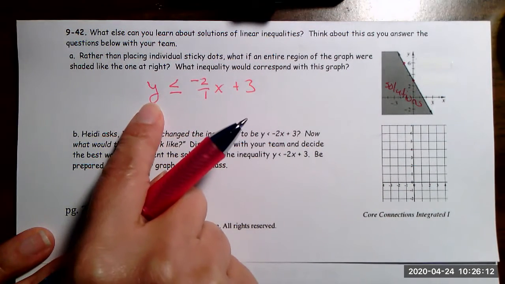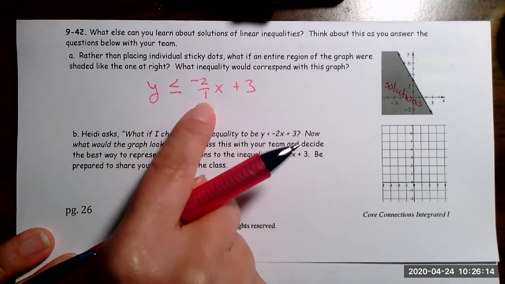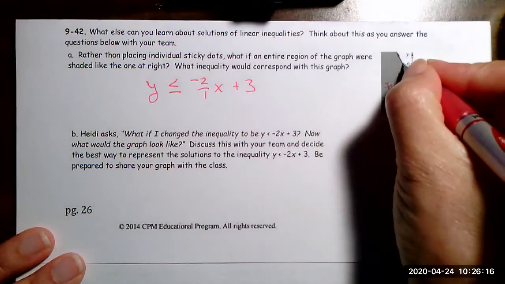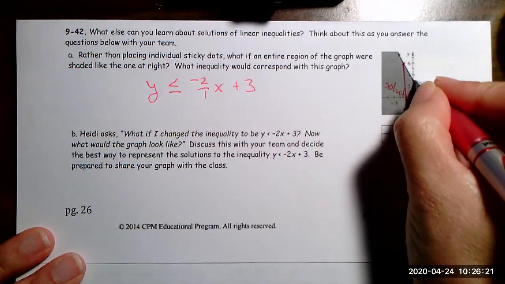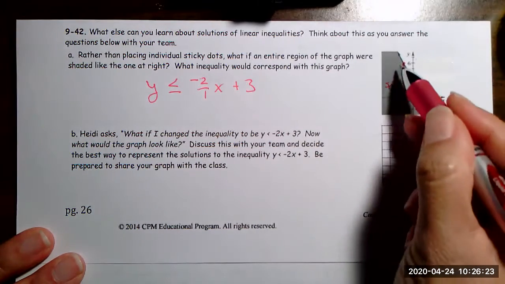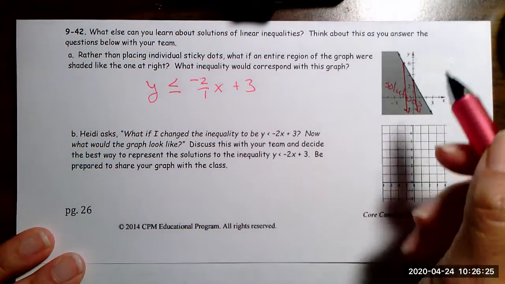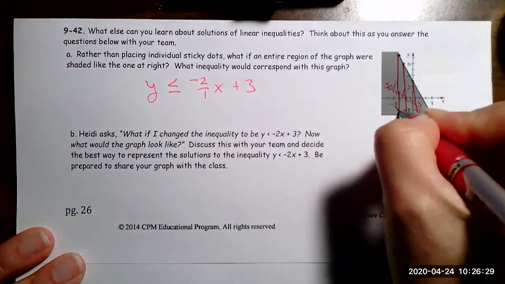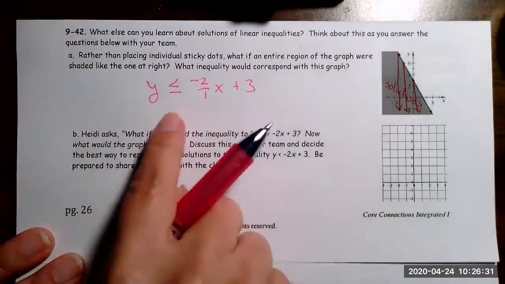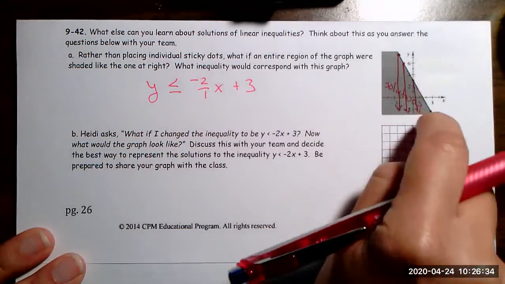All of my y values are less than or equal to this starting line. I know I told you the other day I shade it going this way. That's just for a visual. But in fact, what it means is more like this: all of these y values have to be less than that line.